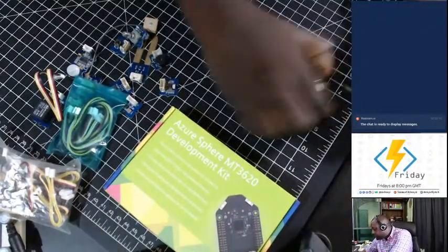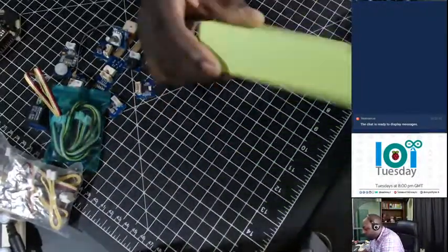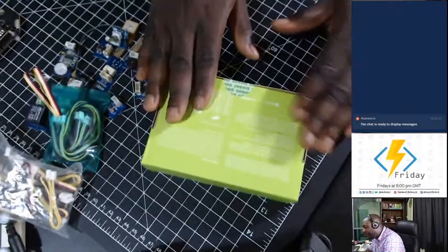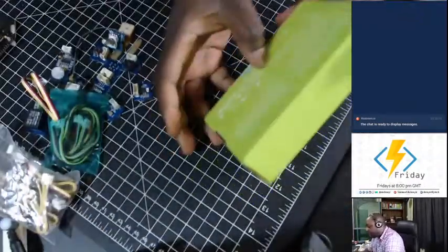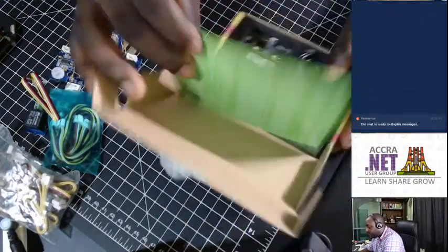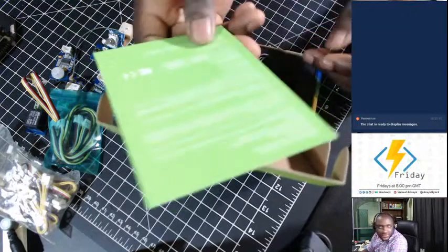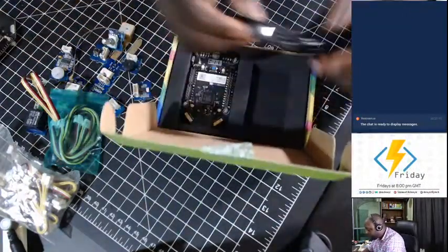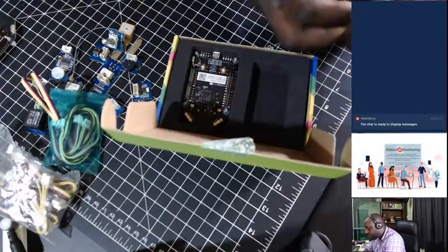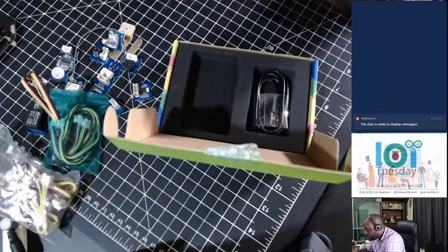But for now, let's get rid of this. Let's put this one here for now, and let's go ahead and unbox this. So this is going to be the very first unboxing episode we have on IoT Tuesday. So let's open this up. Yep, it's void. There's a nice card here that tells you all the cool things you can do with it. Don't need that now. And yep, there you go. This is a USB cable for it. Since we already have one USB cable going, I don't need this. And then there we go, standoff.